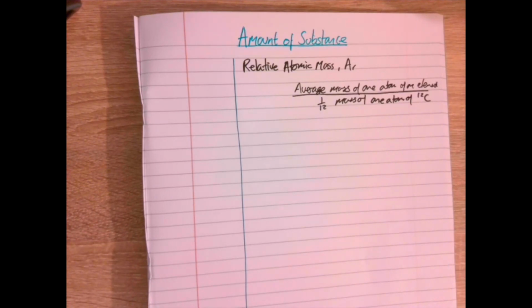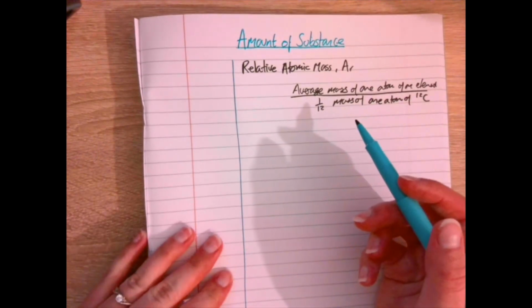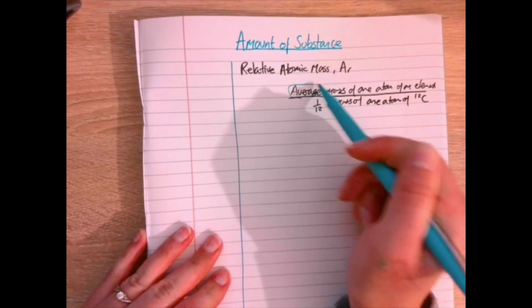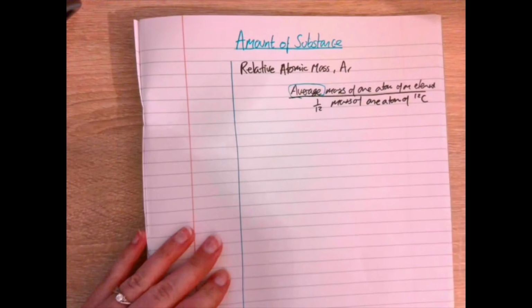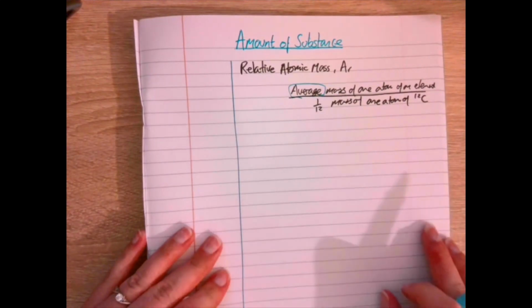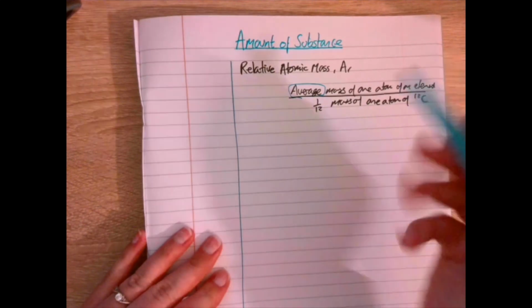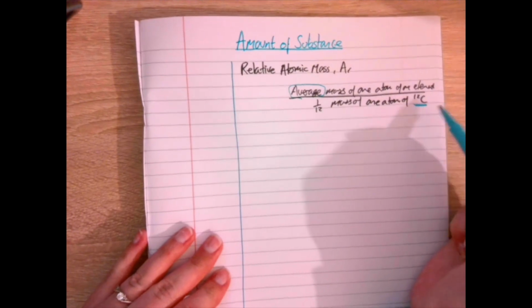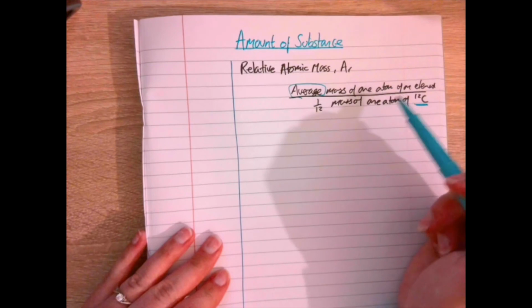So the key points that some of us have been forgetting are that we need to include that it's the average mass. That's where the weighted average, taking into account the isotopes, comes into play in this formula. And also that it's specifically of the carbon-12 isotope, and that we're dealing with atoms of the element.